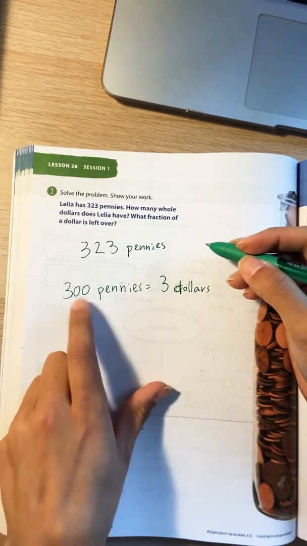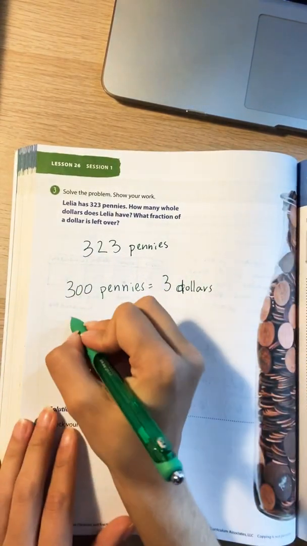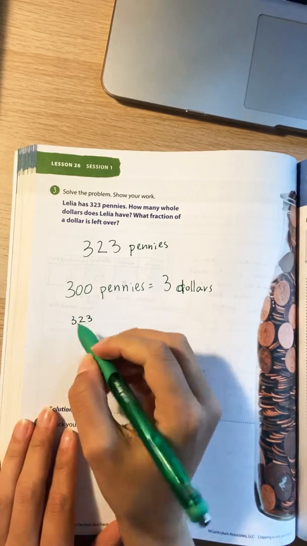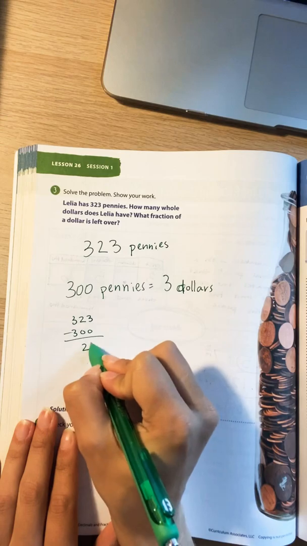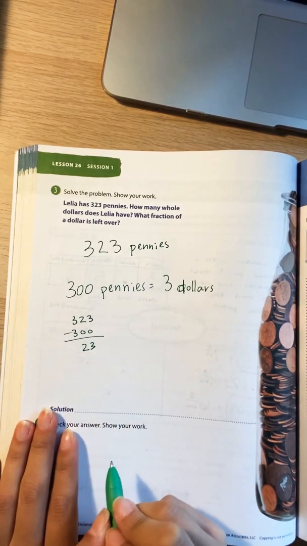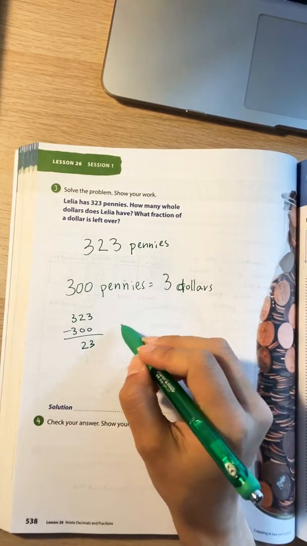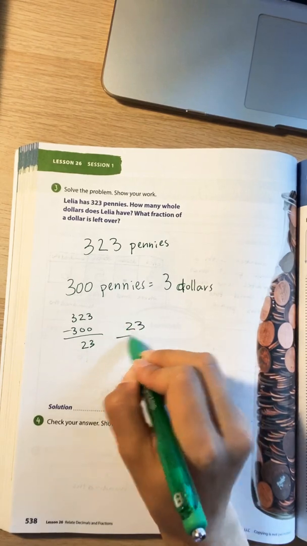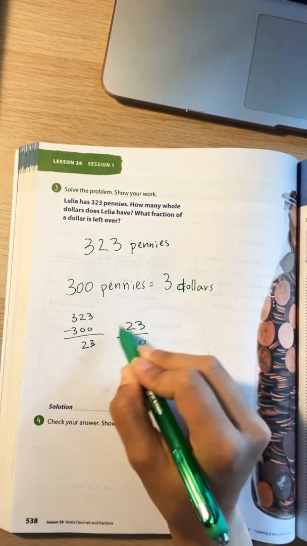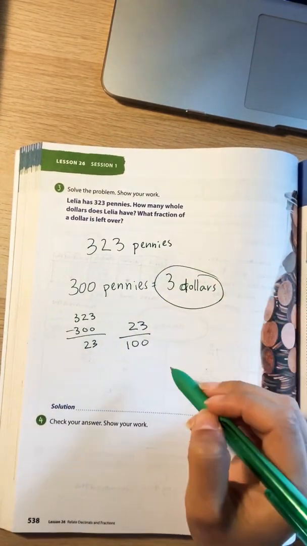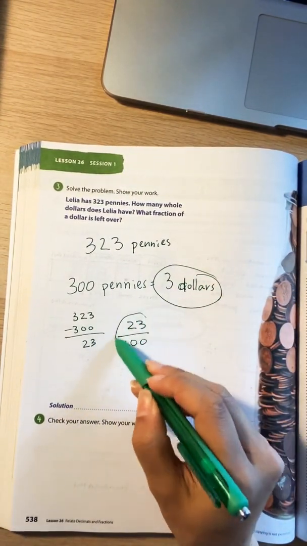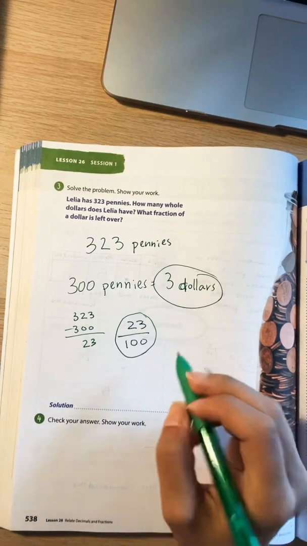So if I take away 300 from that, I do the total number of pennies she has minus the 300, 23 pennies left. So 23 pennies out of 100 for $1 is the fraction of a dollar she has left. So she has $3 and 23 hundredths of a dollar left over.